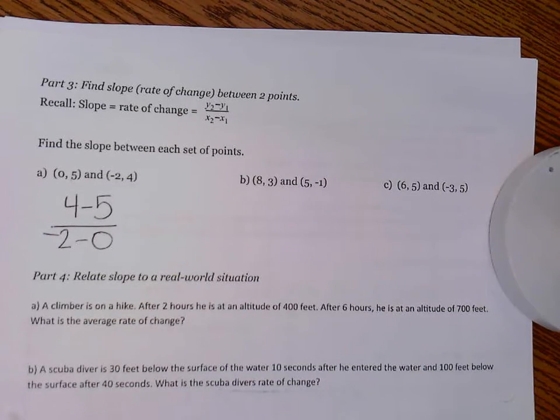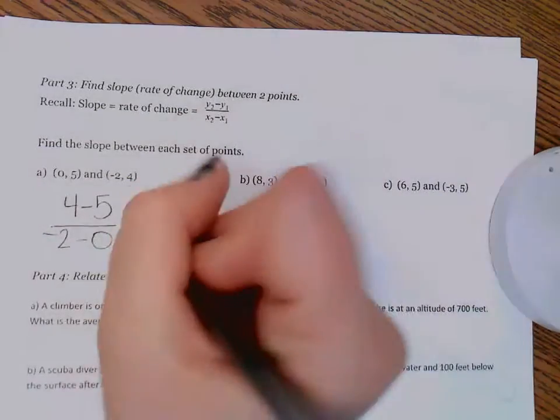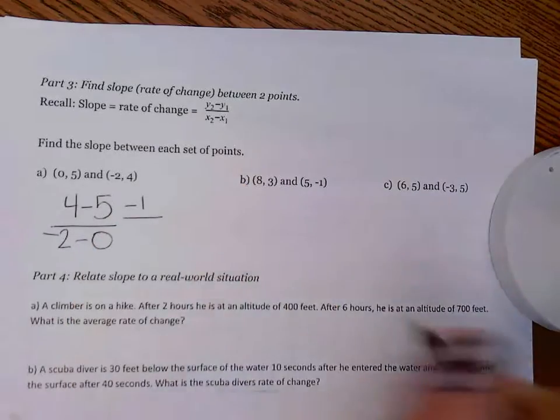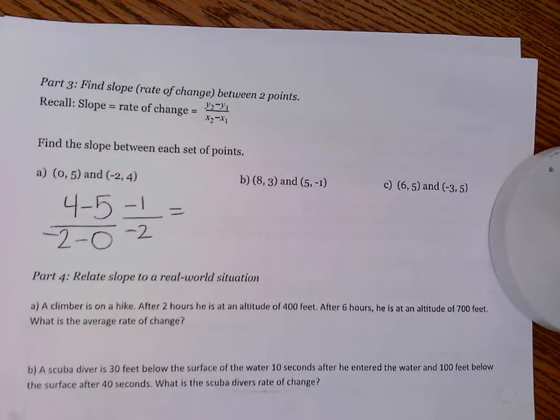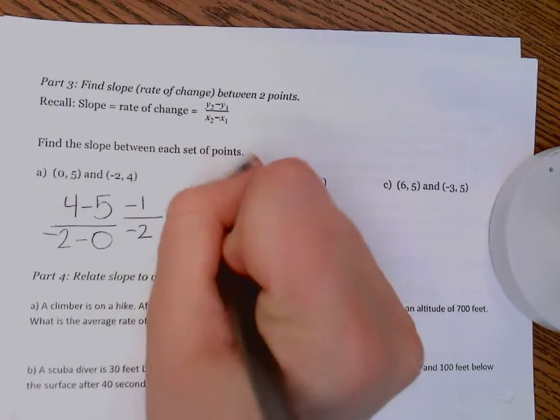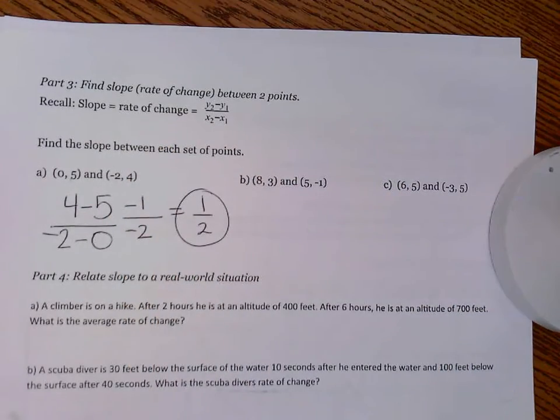And now I'm just going to reduce that fraction. So I get negative 1 in the numerator, negative 2 in the denominator, and that simplifies, negative divided by negative, to actually positive 1/2. So what I mean by if you need a slope triangle, use it, right?